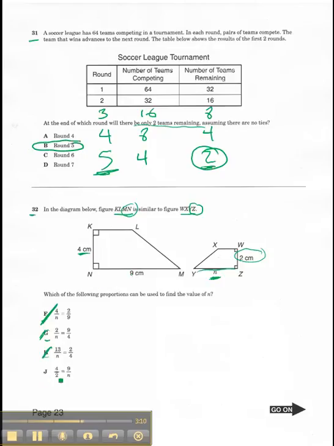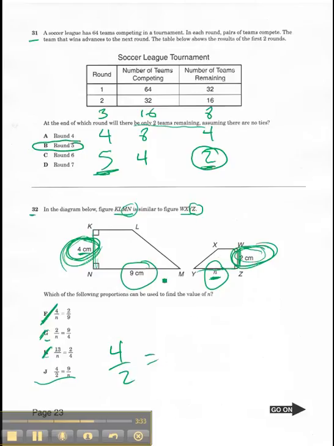Answer choice J, 4 to 2. Those are corresponding sides. 4 to 2 equals 9 to n. So we've taken the side of this trapezoid and set up a ratio, that side to this side, those 2 corresponding sides, 4 to 2, equals this corresponding side to that corresponding side, 9 to n. And that's the correct proportion.